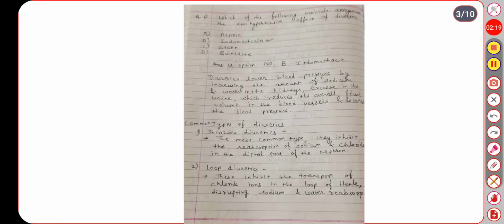So we know that diuretics lower blood pressure by increasing the amount of sodium and water the kidneys excrete in the urine, which reduces the overall fluid volume in the blood vessels and decreases the blood pressure. Common types of diuretics are thiazide diuretics, loop diuretics, and potassium sparing diuretics.